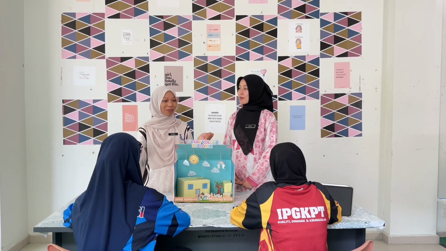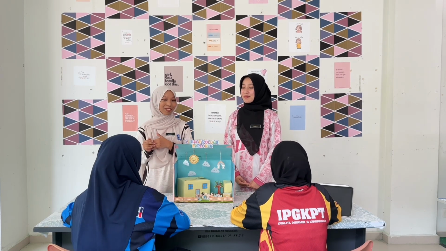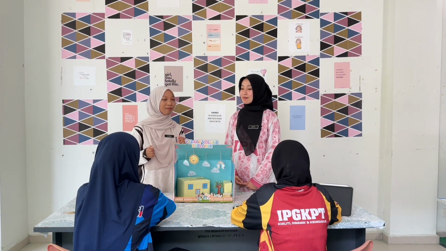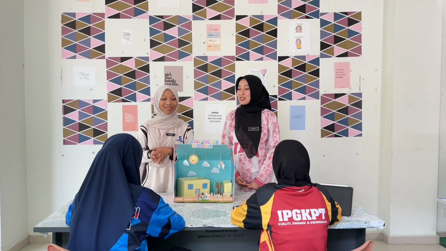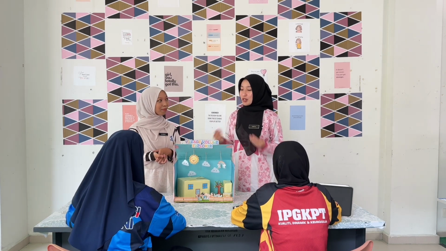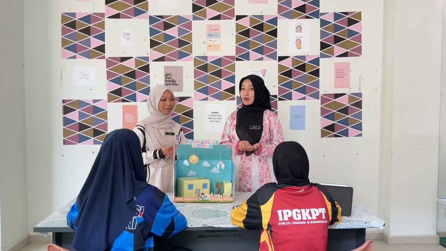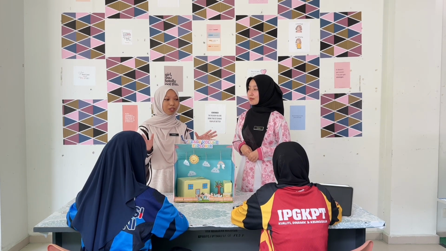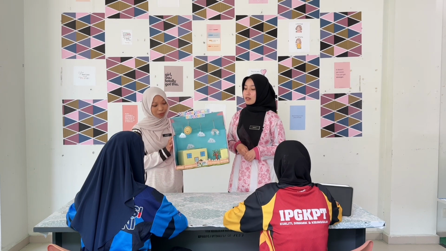Good morning, everyone. Good morning, teacher. Do you guys know what we will learn today? No. Alright, pupils. Today we are going to learn about volume. Volume means the amount of space an object occupies. So today we will learn volume with this village model.